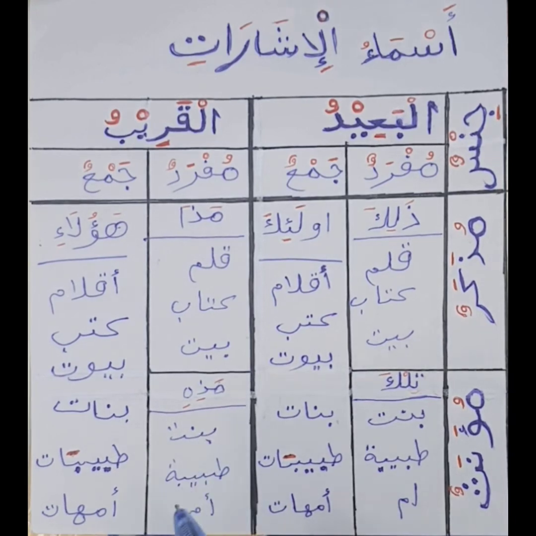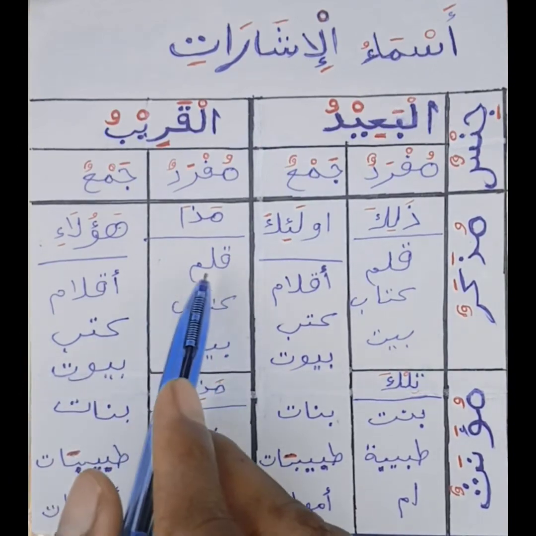And if this single feminine noun is far away from me, the speaker, I use tilka. Tilka bintun, that is a girl. Tilka tabibatun, that is a nurse or doctor. Tilka ummun, that is a mother. These words are the plurals of these ones here.